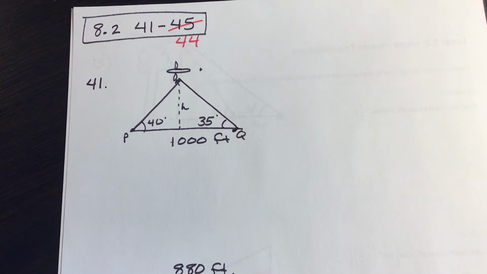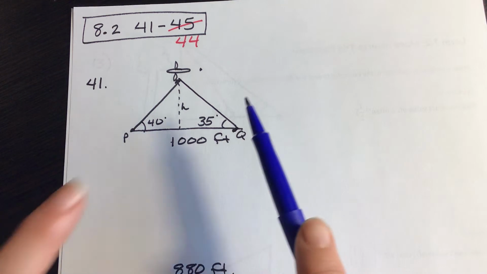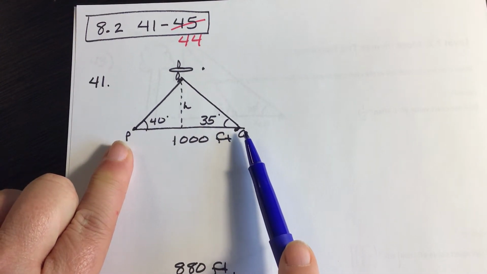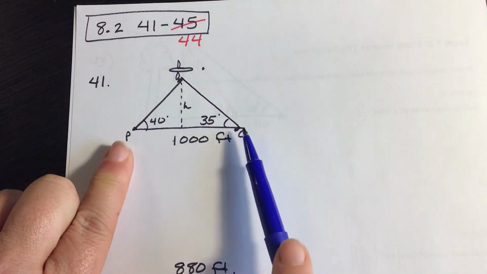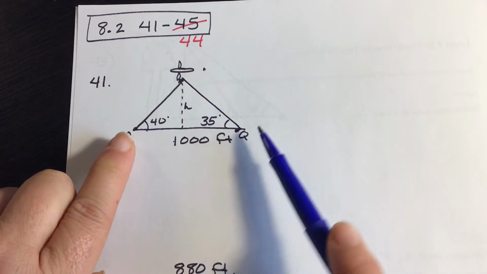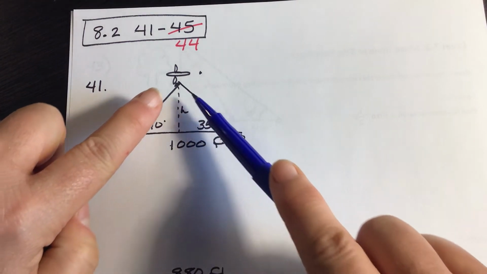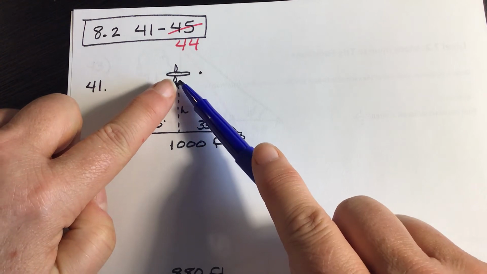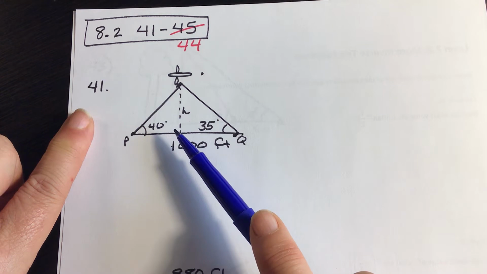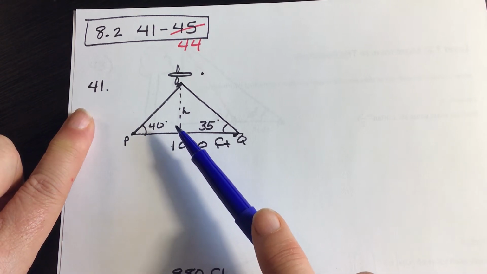And it says that an aircraft is spotted by two observers. So our observers are at points P and Q, and those observers are 1,000 feet apart. And as the airplane passes over the line joining them, so the airplane is here, each observer takes a sighting of the angle of elevation.